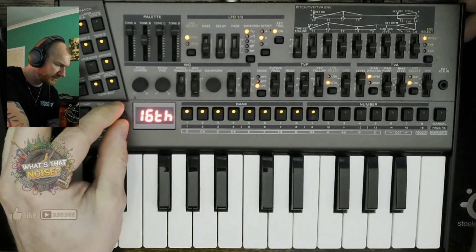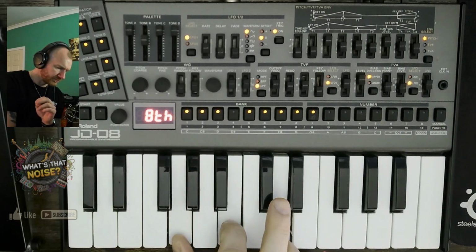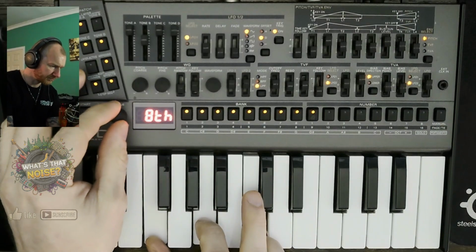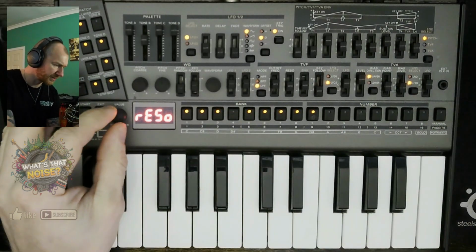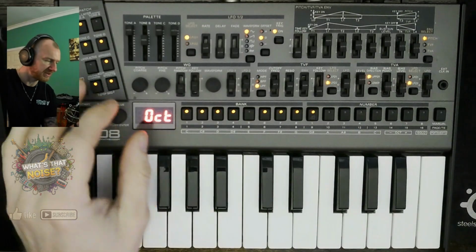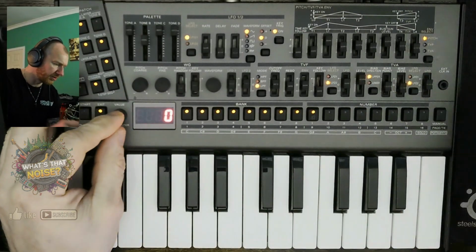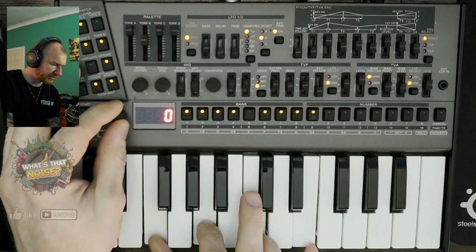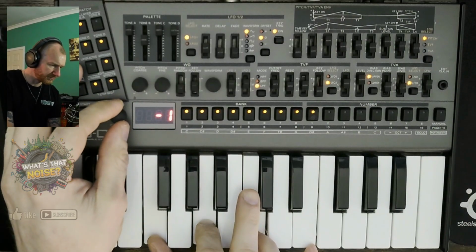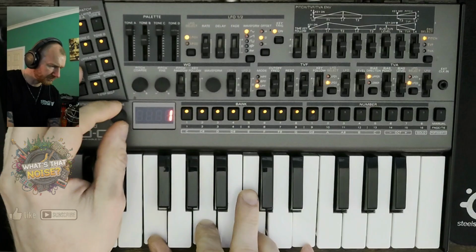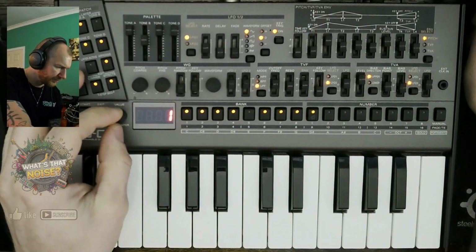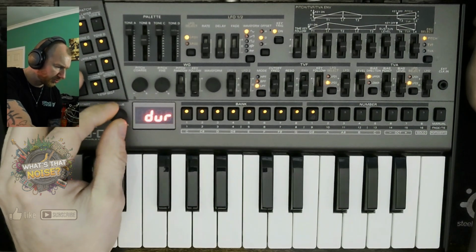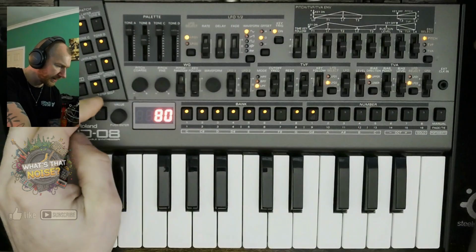Octave, so let's just demonstrate. It's not that visible. I mean, you can't hear it that much because of the preset and all of that. We have octave shift, for example, so it can go up or down by 3 octaves. Let's stick with the 1. That's a transpose. Duration, that's like a gate.